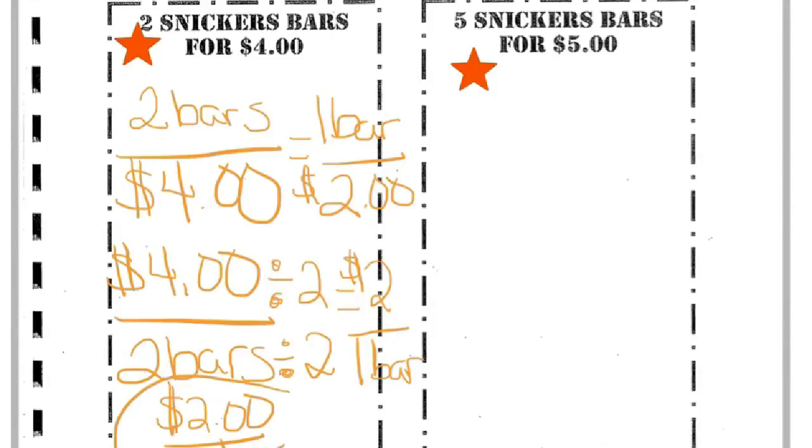Okay, now we want to find out if this other deal is better. So this is our unit rate. I'm going to circle that. Okay, now let's go over here and we got 5 Snickers bars for $5. So we want to compare this the same way we did before. I'm going to go ahead and use the way that I did on the bottom, because that's a better way to get a unit rate, is to have the dollars to bars, because then we can get a denominator of 1 more easily.